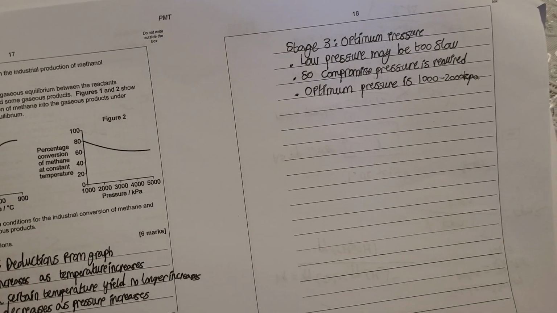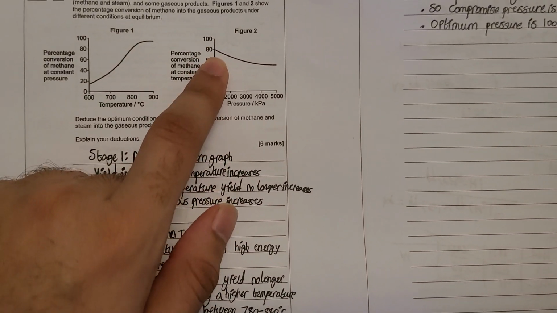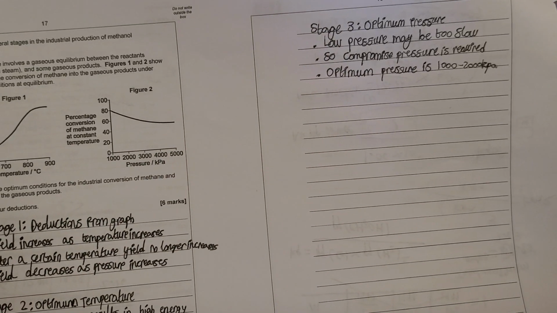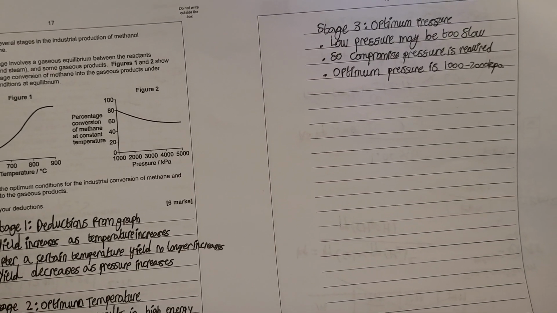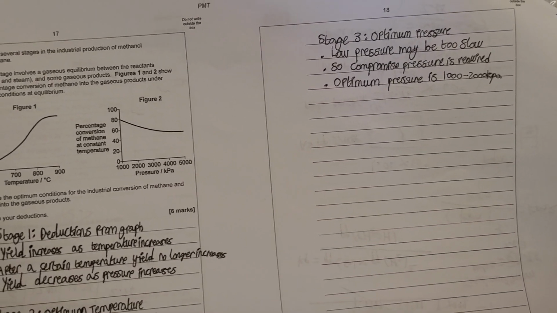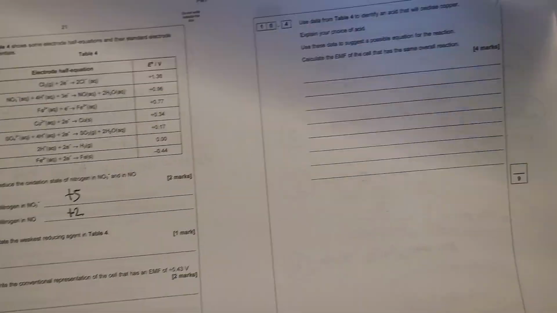Stage 3, the optimum pressure. Well, low pressure, if we use a very, very low pressure, well, the 1000 kilopascals is going to be too slow. So a compromise pressure is required. Therefore, optimum pressure is between 1000 to 2000 kilopascals. Remember, 2000 kilopascals.